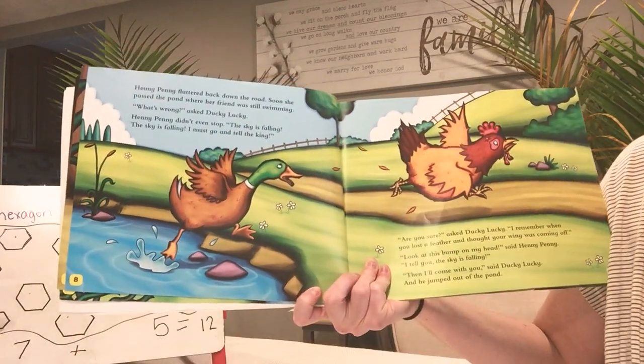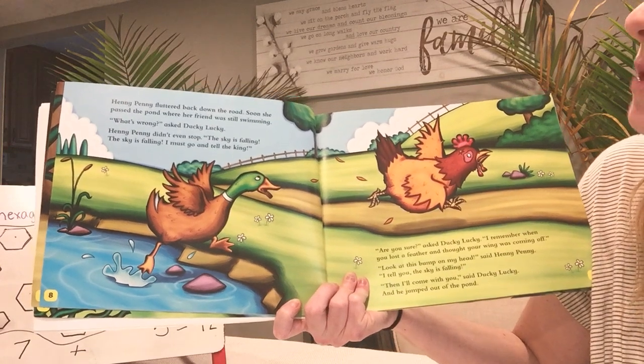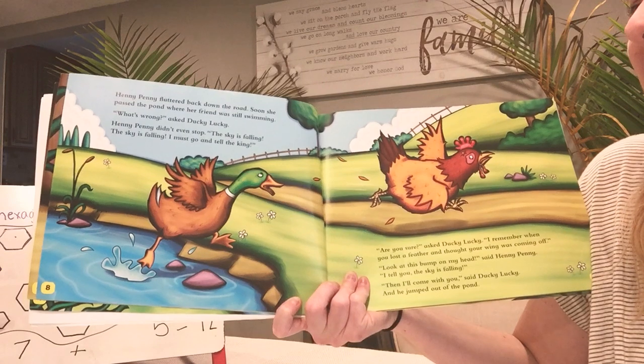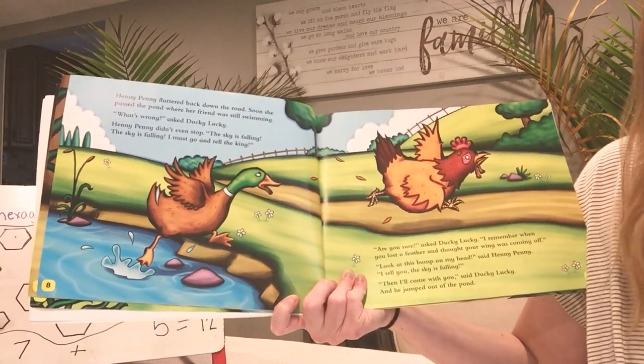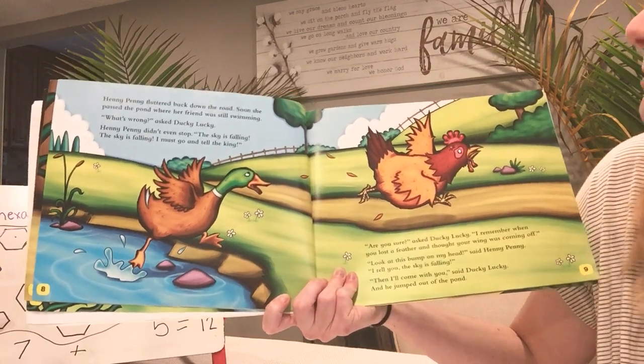Henny Penny fluttered back down the road. Soon she passed the pond where her friend was still swimming. "What's wrong?" asked Ducky Lucky. Henny Penny didn't even stop. "The sky is falling! The sky is falling! I must go and tell the king."